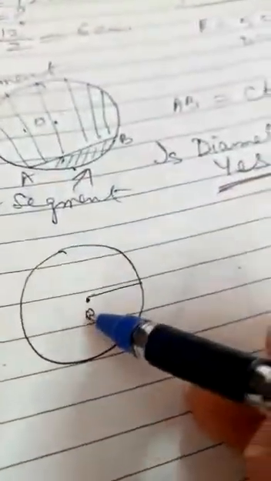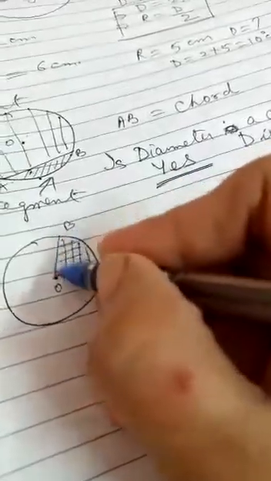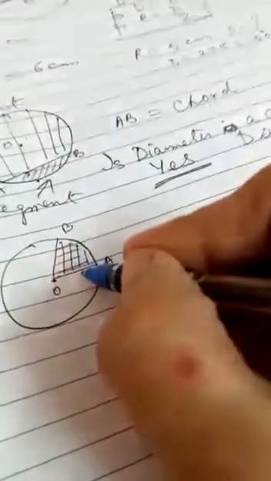I have drawn a circle here. The center is O. Let's take the radius OA and one more radius OB here. Now see here, there is a place which is bound by these two radii, OA and OB. Alright. Now any place inside the circle which is bound by two radii.